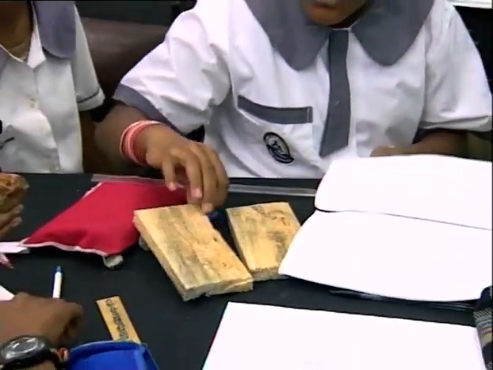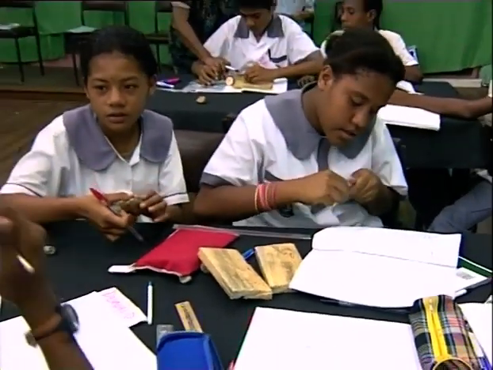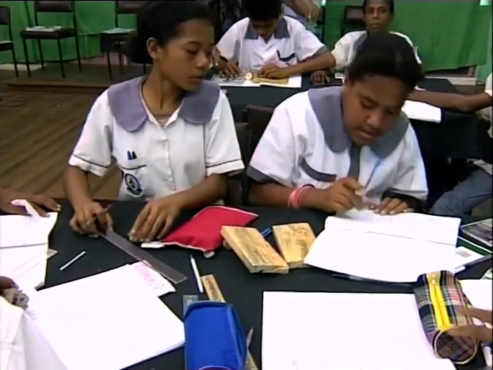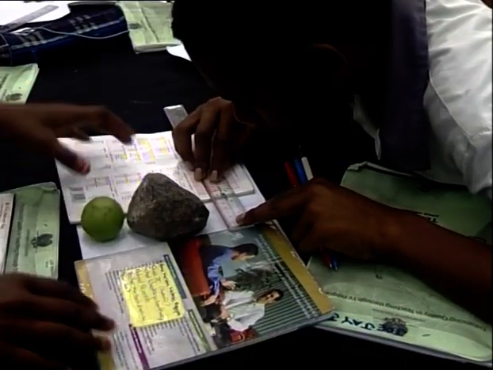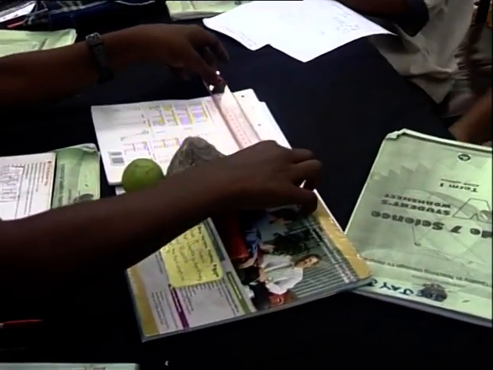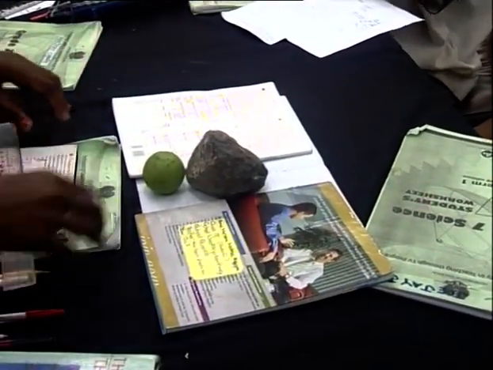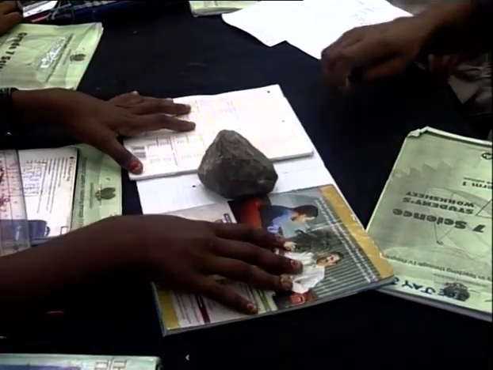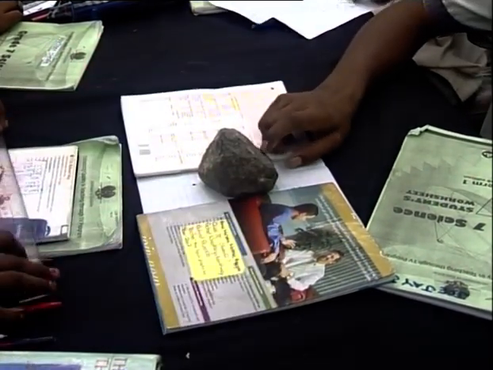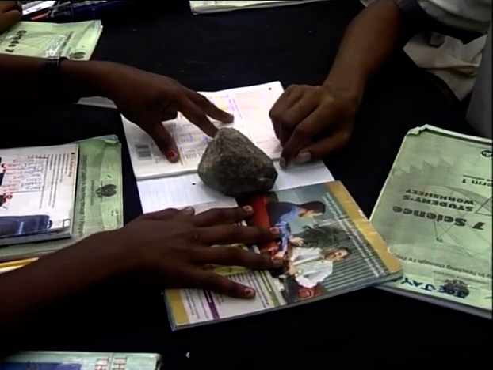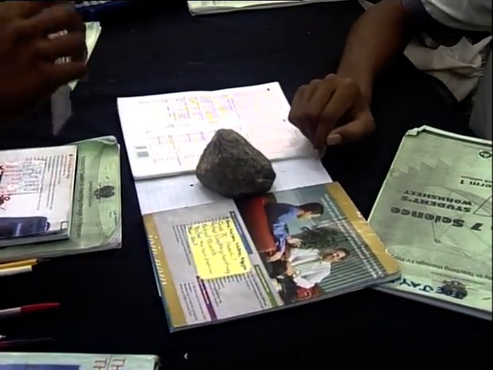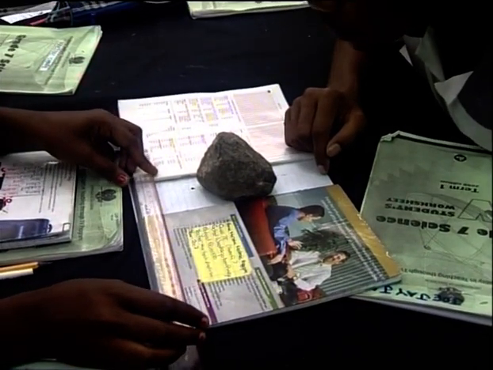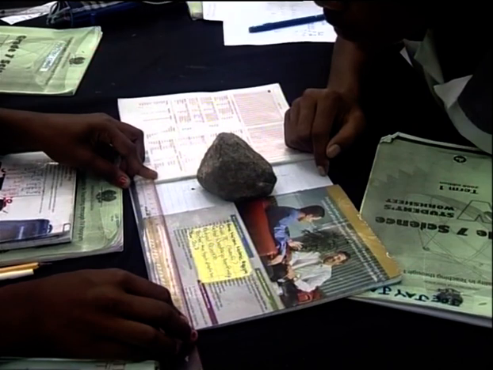Between the blocks, not together on the side. One object at a time. Okay, good.